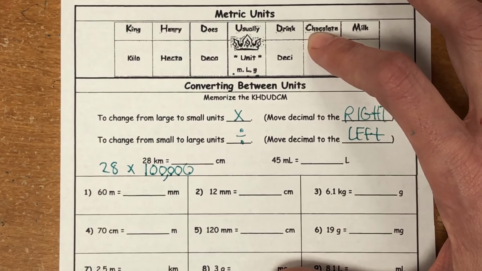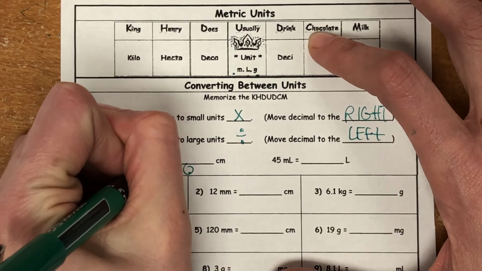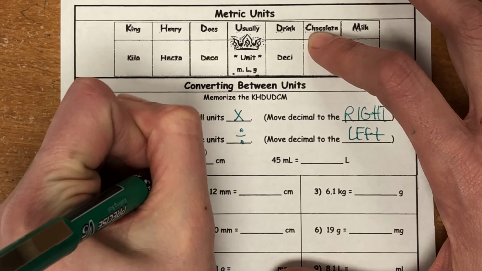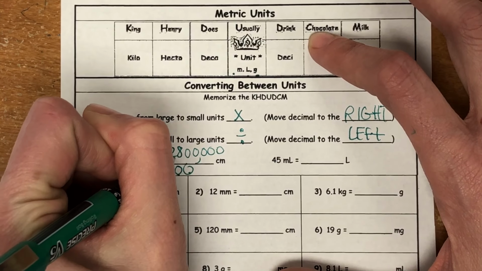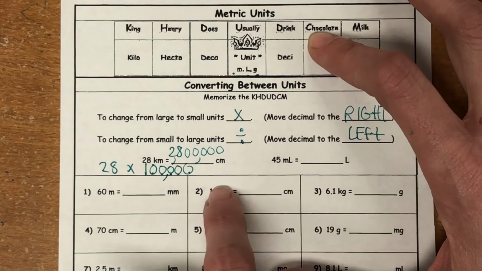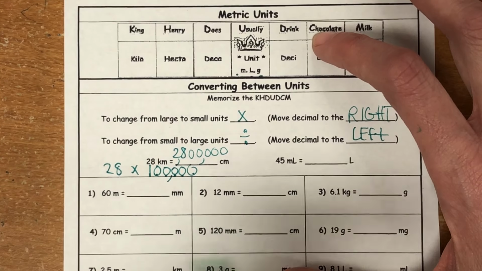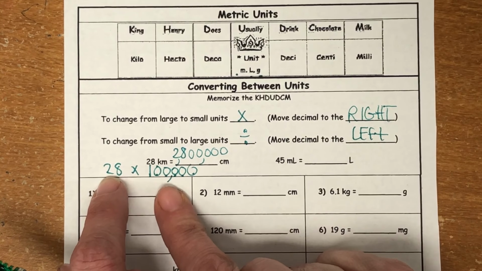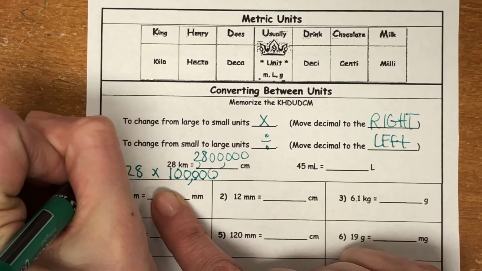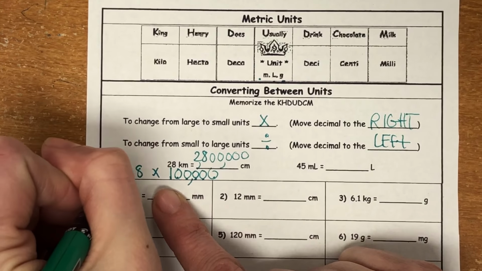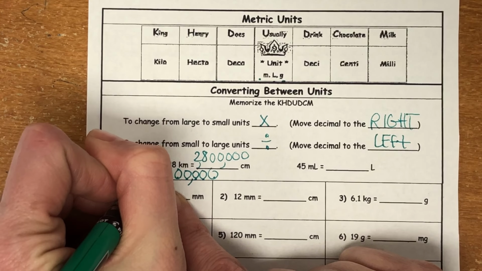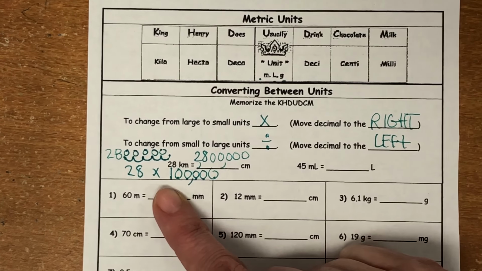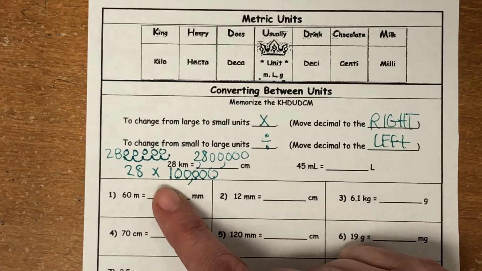So 28 times 100,000 is going to give me 28 times 1, and then add the 5 zeros at the end: 1, 2, 3, 4, 5. So that's 2,800,000 centimeters. When you go to the right, you're moving the decimal. Instead of saying times 100,000, it really is taking your 28, here's my decimal point, and moving it 1, 2, 3, 4, 5 places. Whenever you're moving a decimal to the right, you're actually multiplying, okay?